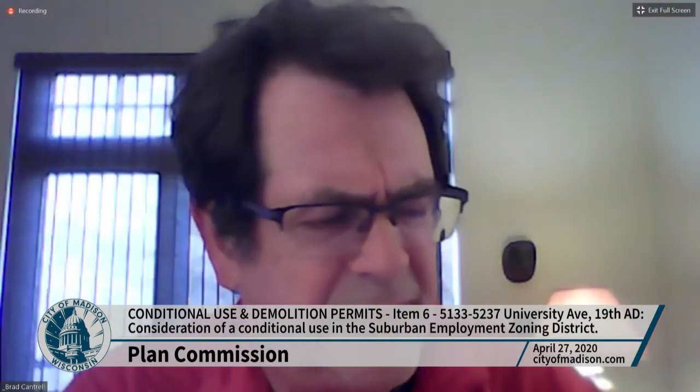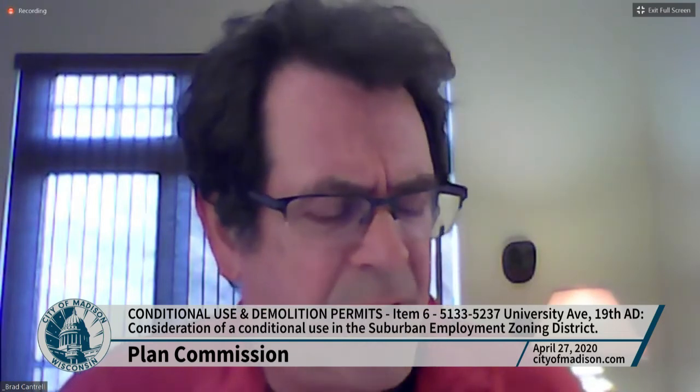Yes, I think this is overall a good project. I think this property has lots of constraints, as the report pointed out. But I think the mixed use aspect, and that the project is also minimizing its impacts adjoining the residential neighbors, is one of the good aspects of the plan. So that's why I'm recommending that we support it.